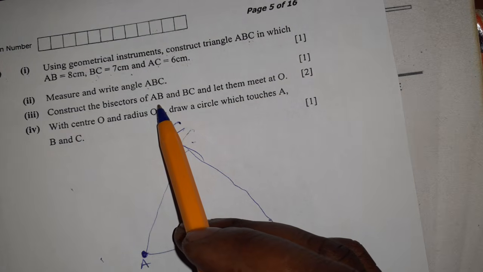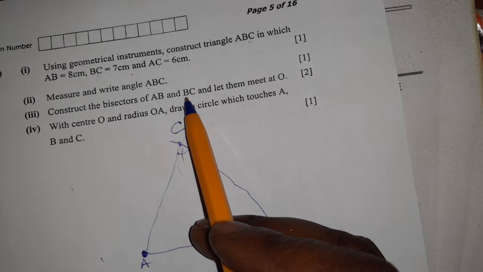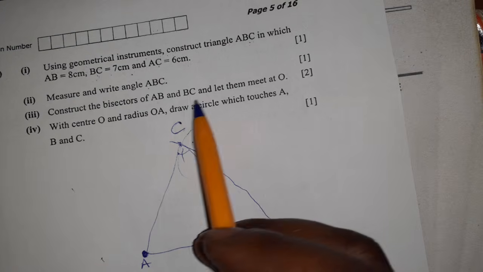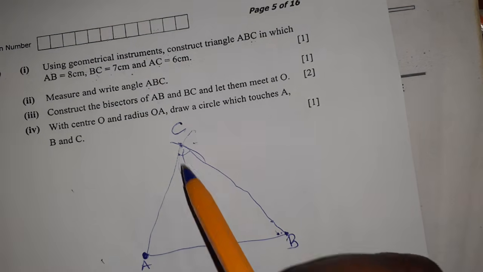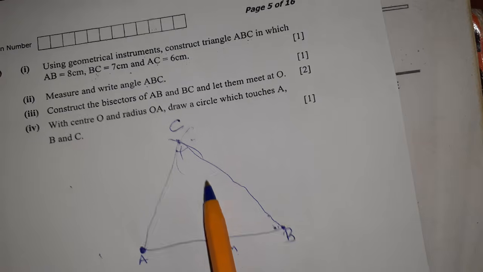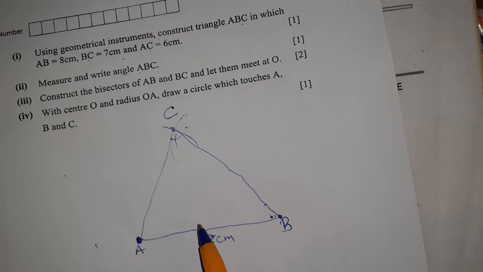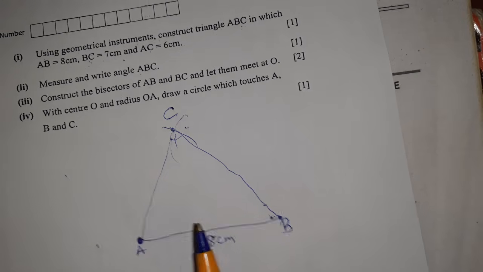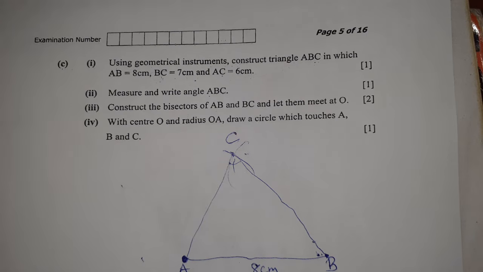Then construct the perpendicular bisectors of AB and BC. So how to construct them? We're talking about how to construct a perpendicular bisector of this. I wish I could demonstrate, but I don't have the instrument. So this question, it's your homework. We can go to the next one.